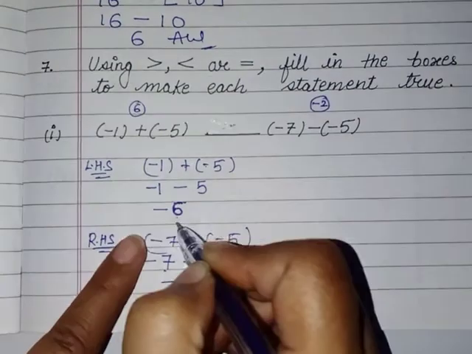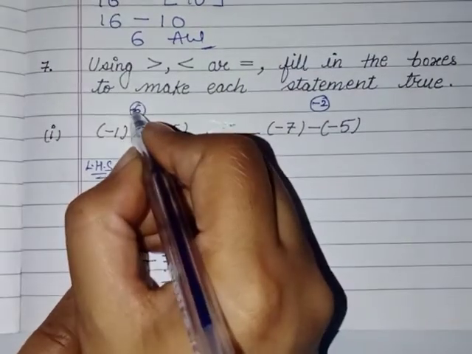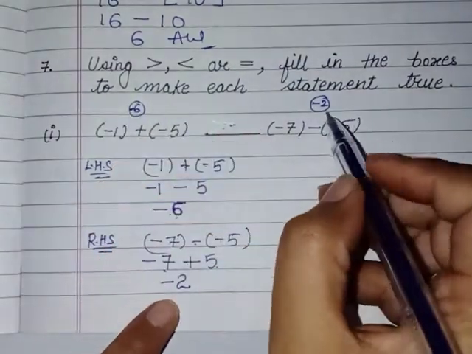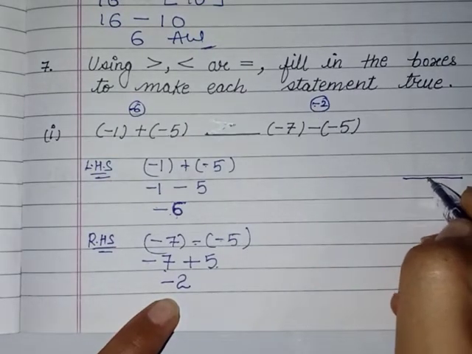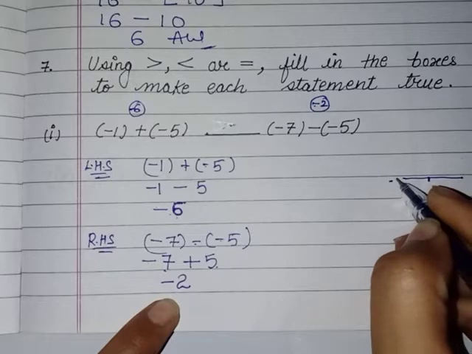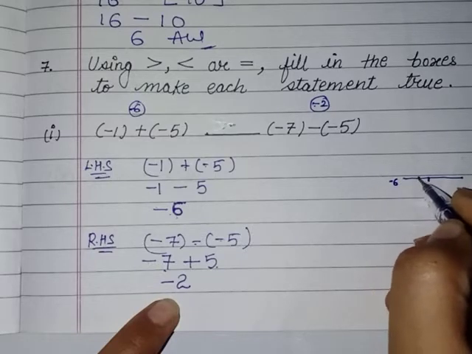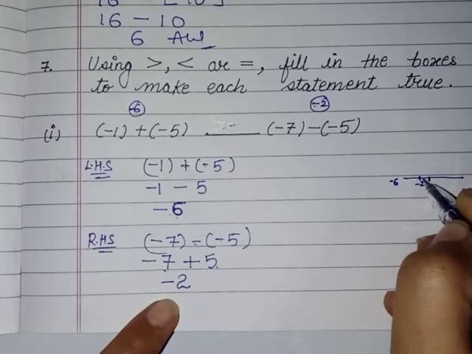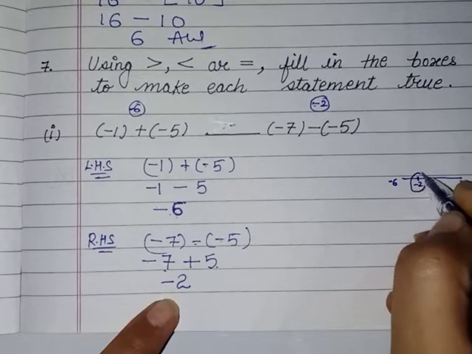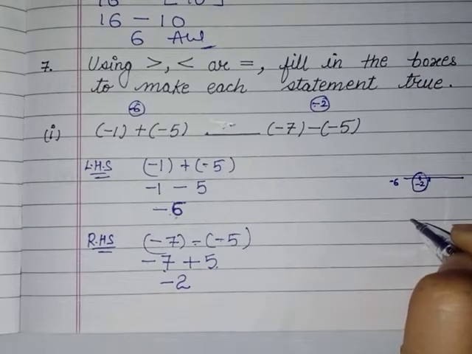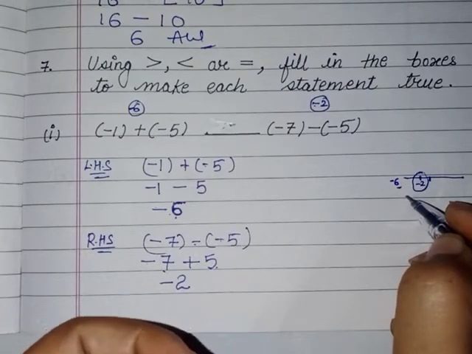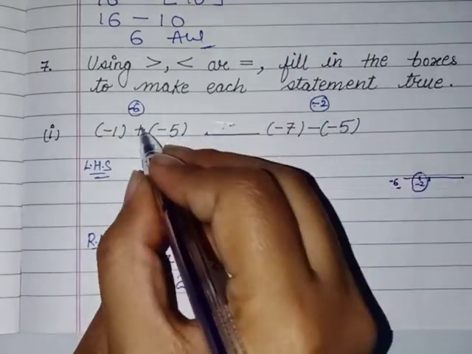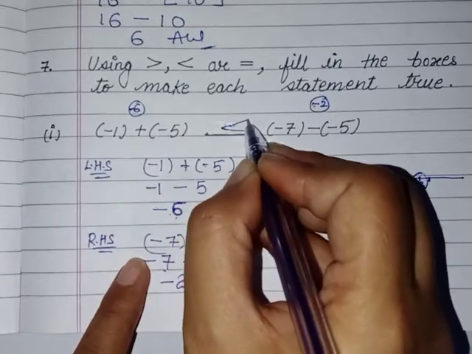Okay, we are getting here left hand side is -6 and right hand side is -2. आपने नंबर लाइन में पढ़ा ही था कि -6 यहाँ पर होगा and -2 will be there. Which one will be the greater number? This one will be the greater number. और आप जानते हैं अगर माइनस के साथ greater numeral है, so that will be the smaller number. Okay, so this will be the smaller and this will be greater.